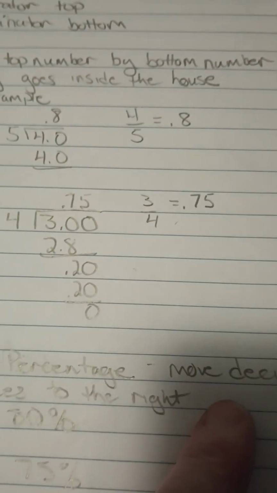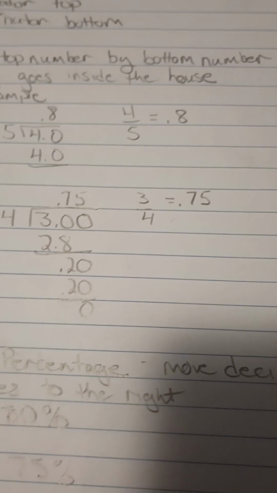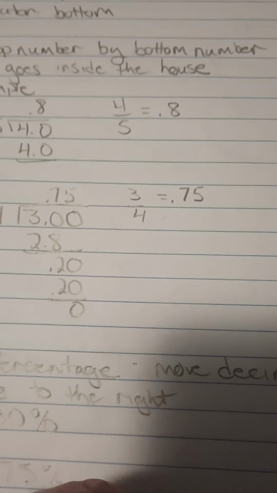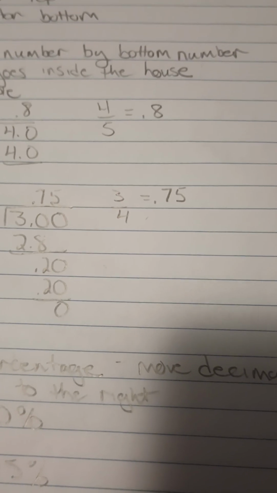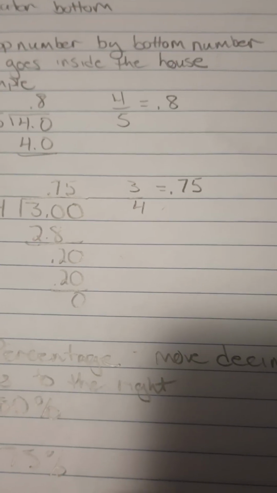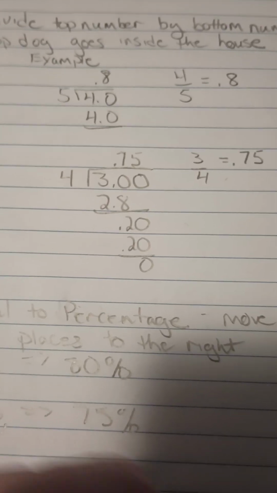It does 8 times. And I know that I'm starting one place to the right, so I have to start at the decimal point, and it's 0.8.